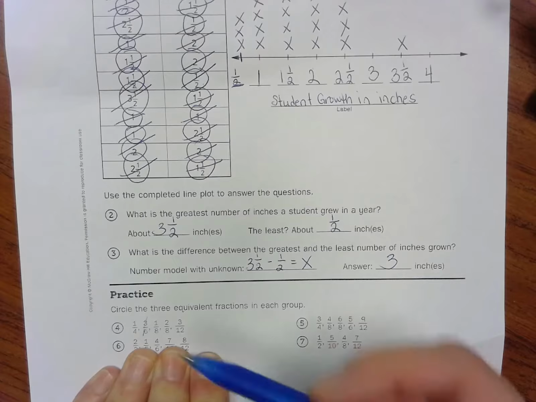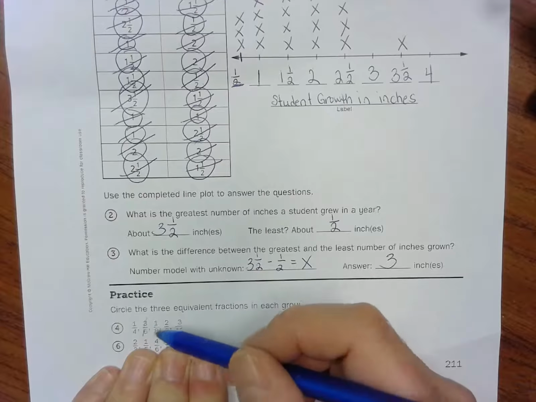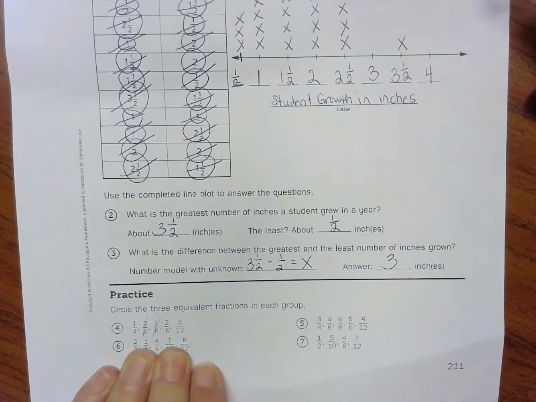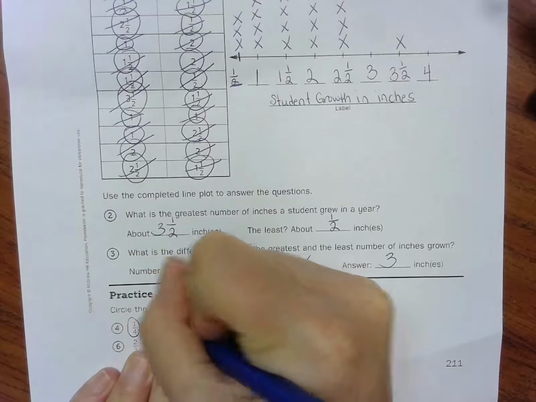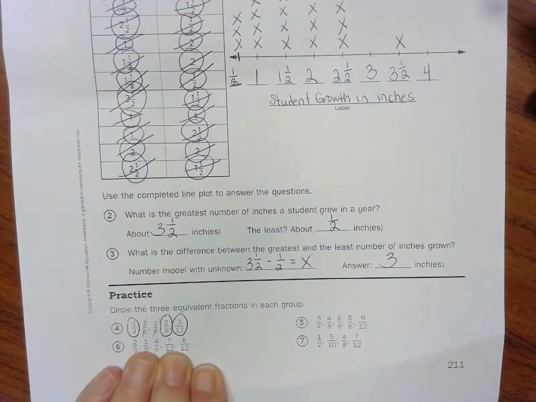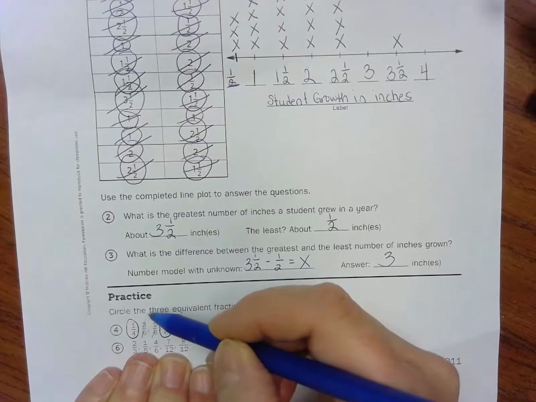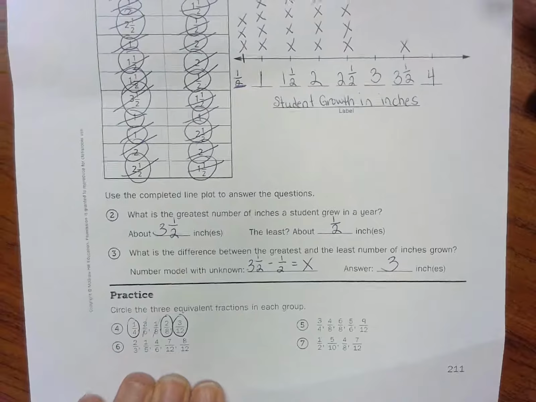And I also notice 1/8. 1/8 is a unit fraction, and there's nothing else here that's equivalent to 1/8. So I don't need that one either. And now look, boys and girls, look what I'm left with. 1/4, 2/8, and 3/12. And they are all equivalent fractions. 1/4 times 2/2 equals 2/8, and 1/4 times 3/3 equals 3/12.